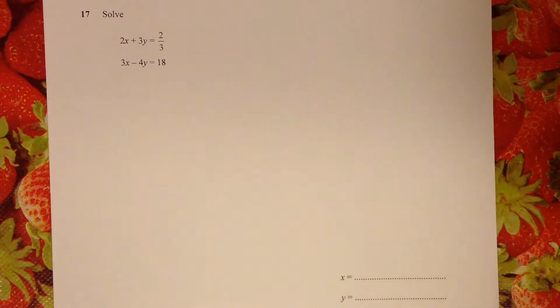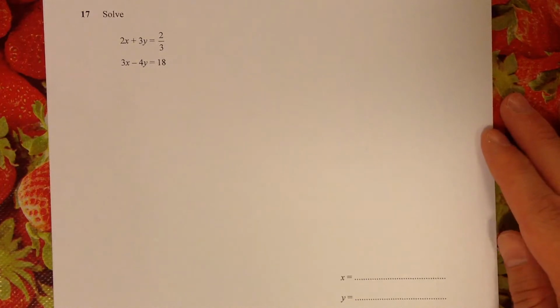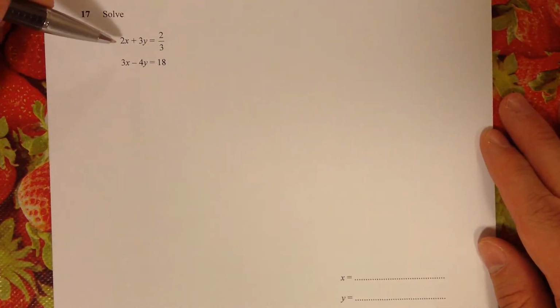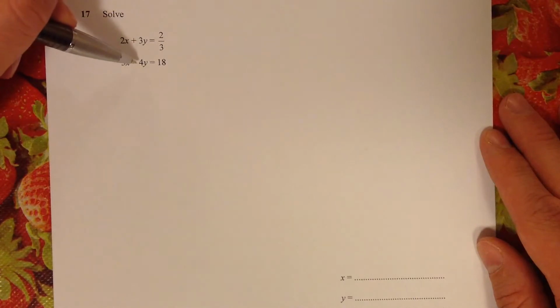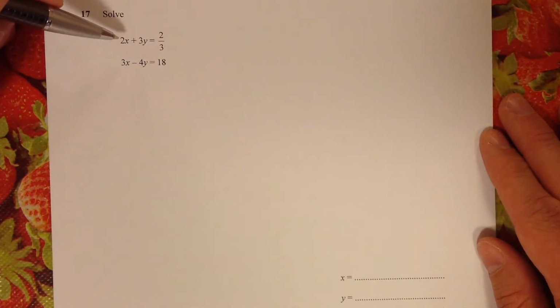Question number 17 here, and we have a pair of simultaneous equations and we're being asked to solve to find both values x and y. The first decision we have to make is to make the coefficients of x, the numbers in front of x, or the coefficients of y, the same size. It makes no difference which you choose. Obviously there might be a slightly easier pair.